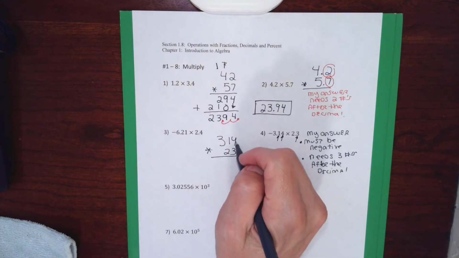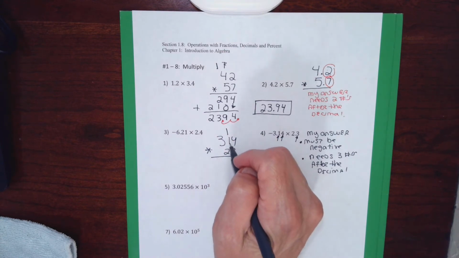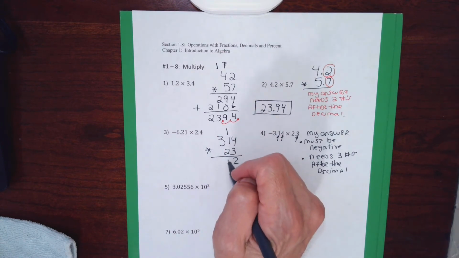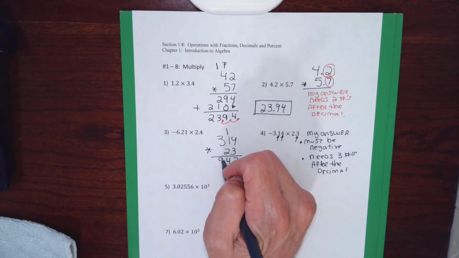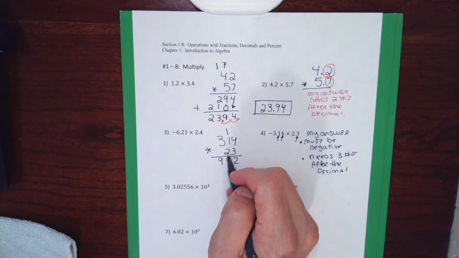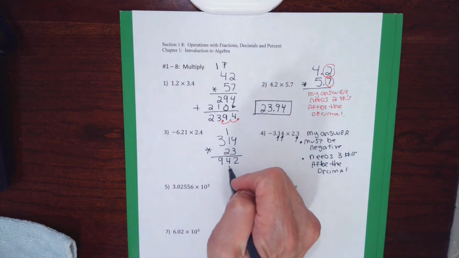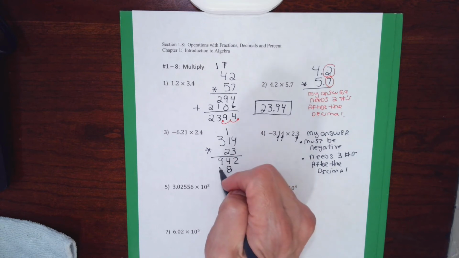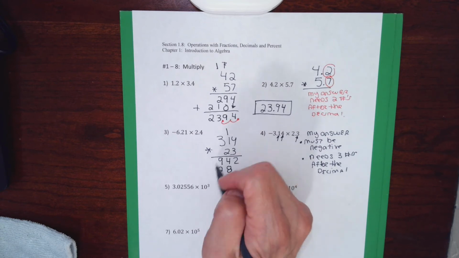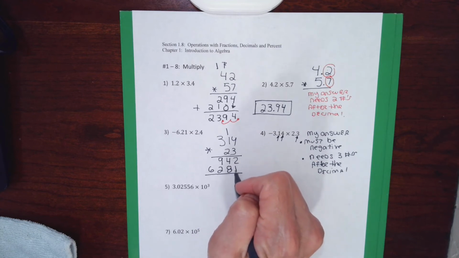So first, I'm going to go 3 times 4 is 12. Carry the 1. 3 times 1 is 3. Add the 1 and get 4, and then 3 times 3 is 9. Move over to the 2, do the multiplication, and bounce it 1 over. I'm going to go 2 times 4 is 8. 2 times 1 is 2. And 2 times 3 is 6. I'm going to bring down the 2.